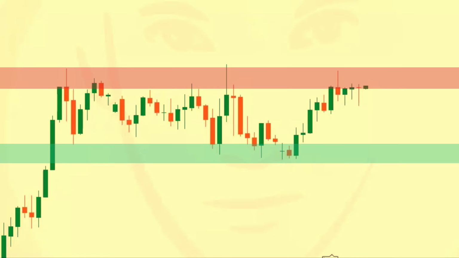At support, you might look for a bullish candlestick pattern, like a hammer or engulfing pattern, as your signal to buy, with a stop loss below the support zone. Your profit target is the opposite boundary of the range.